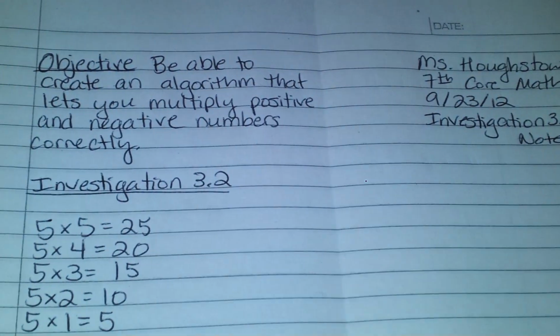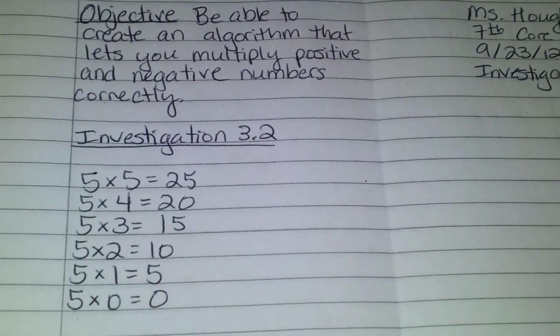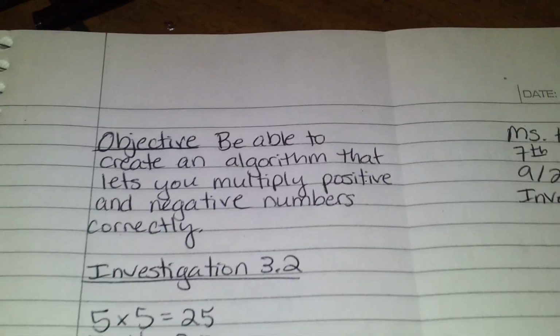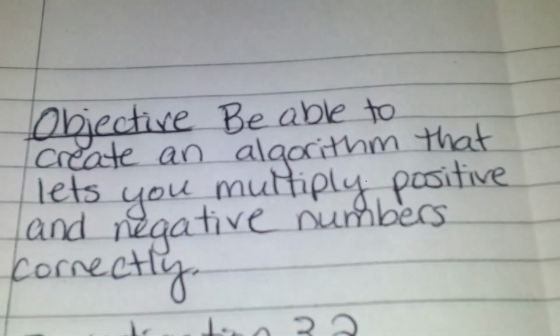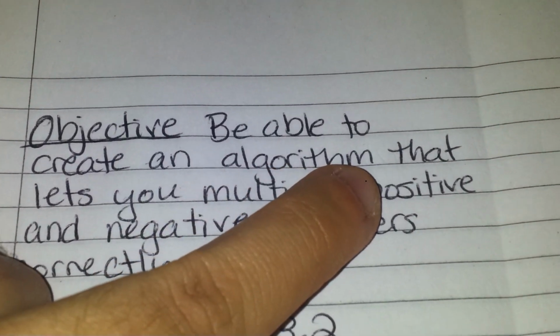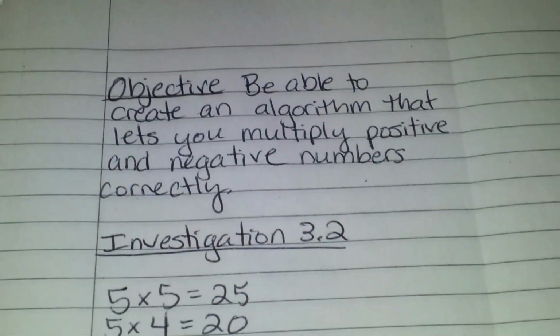Welcome to Investigation 3.2. This should take you all the way through Investigation 3.2 so that when we do it in class, it won't be difficult at all for you to be able to do it. Our objective in this investigation is to be able to create an algorithm. An algorithm is a pattern or series of steps that allows us to multiply positive and negative numbers correctly all the time.